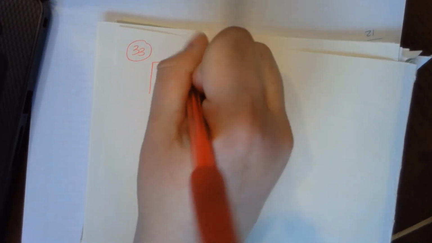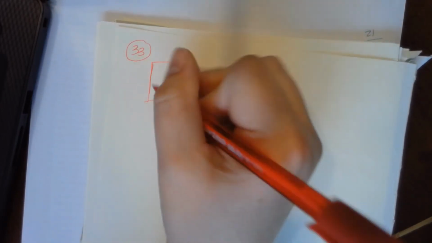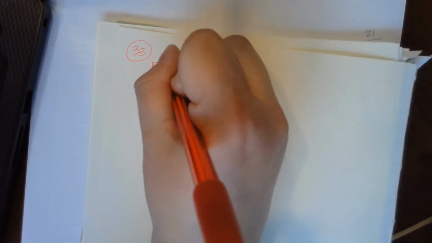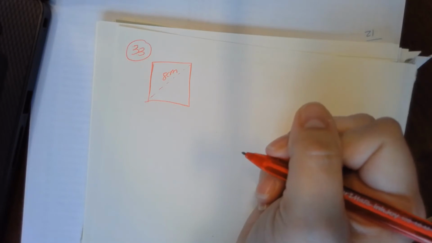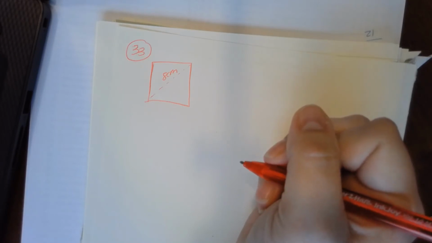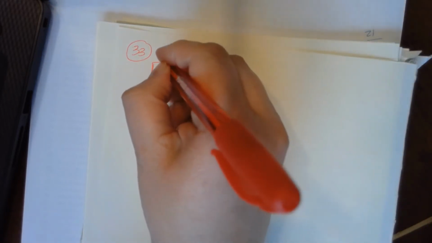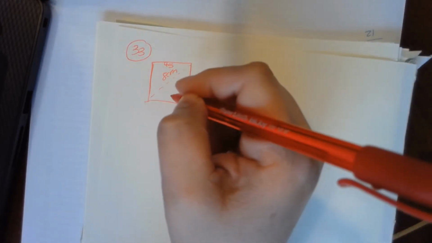Okay. Now, in this scenario, they say we're going to give you a square, okay? And they tell you the diameter of it, okay? So straight across we know is 8 centimeters. They tell you that one side is 45, okay?